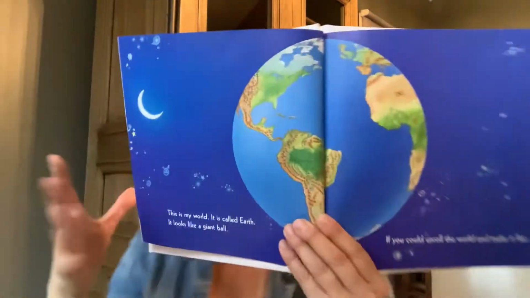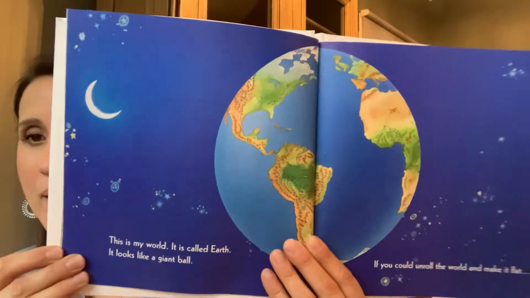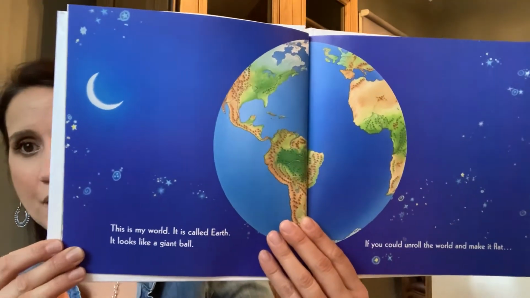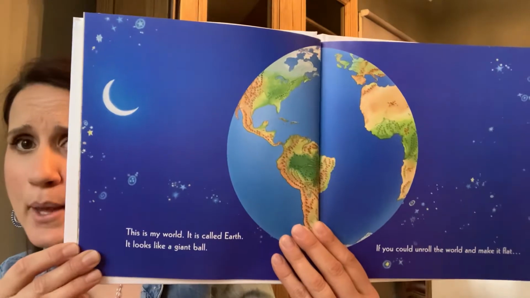Wow, take a look over here. This is my world. It is called Earth. It looks like a giant ball.